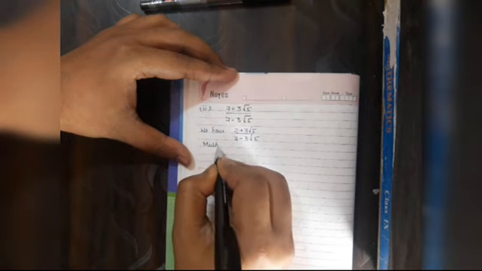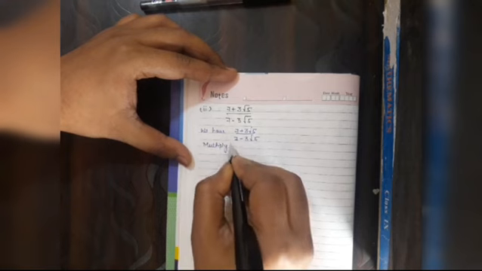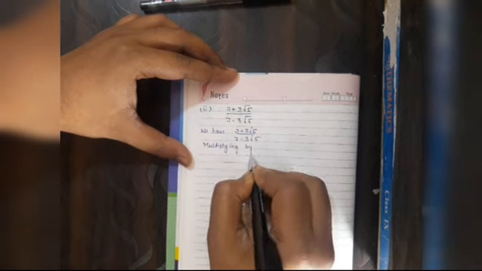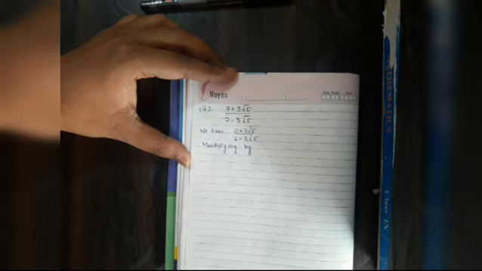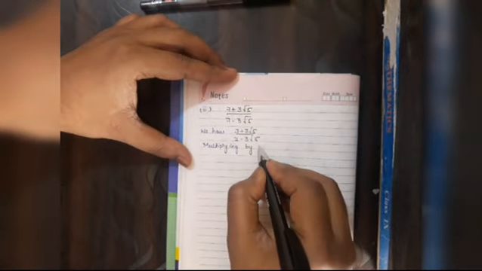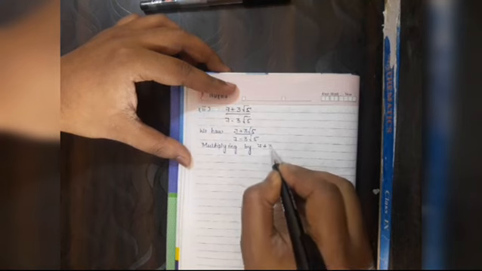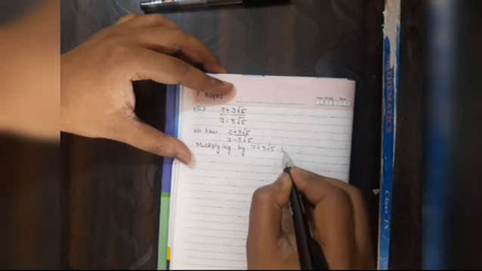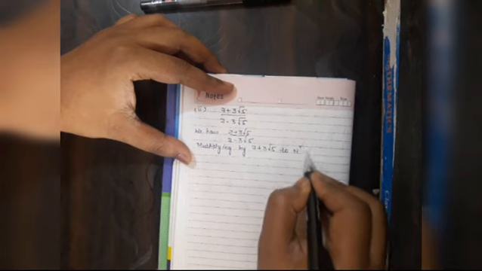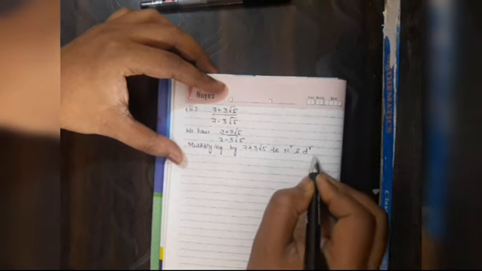So what is the rationalizing factor here? 7 plus 3 root 5, multiplied to the numerator and denominator.